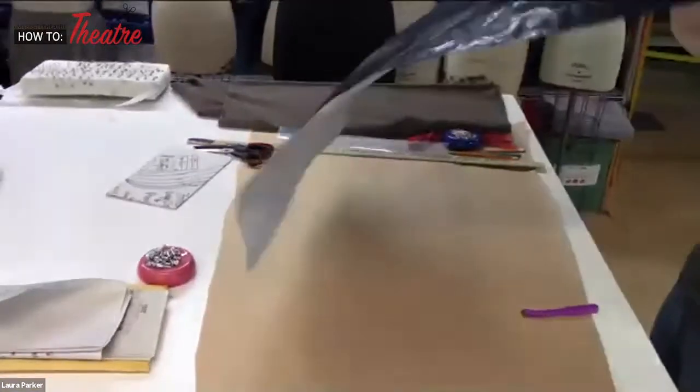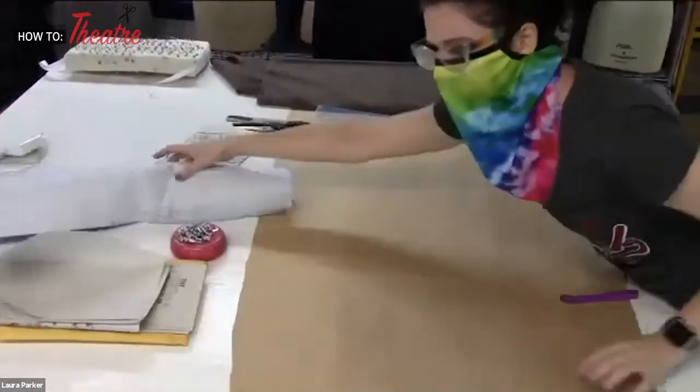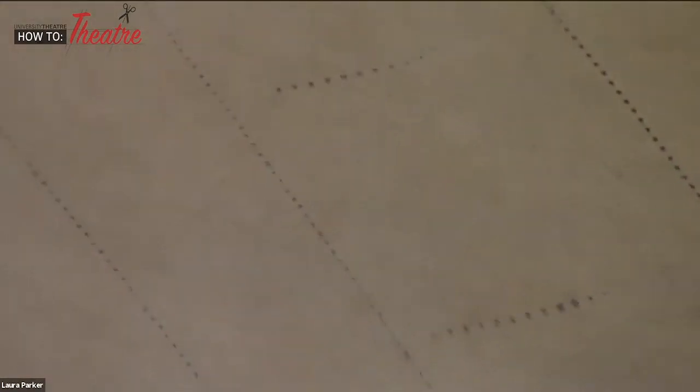So, we can see, I don't know if you can see that, but we have our pattern, there we go, traced out on this piece of paper and it has all the information that we need on it here.